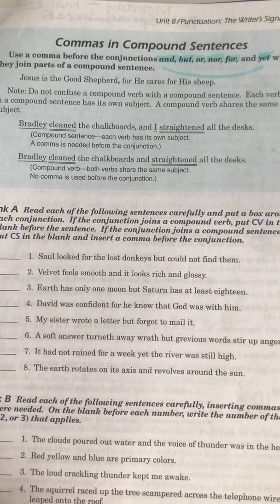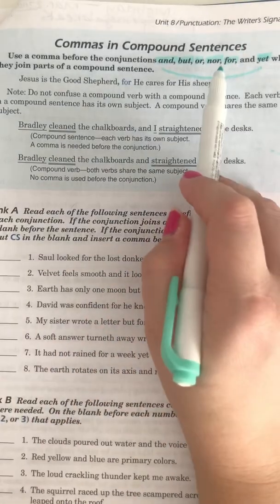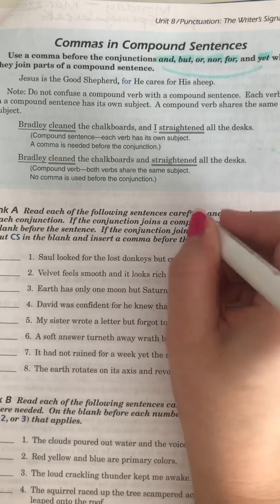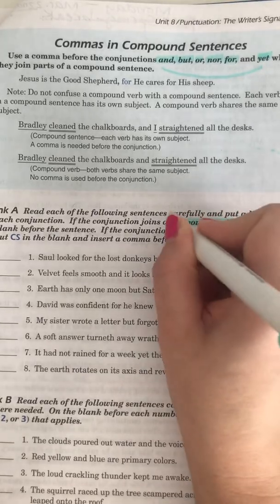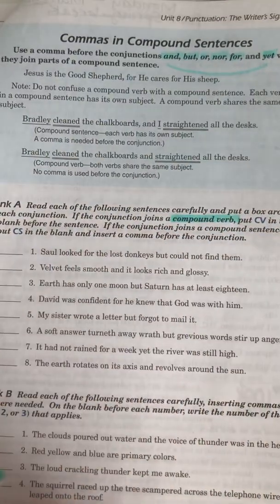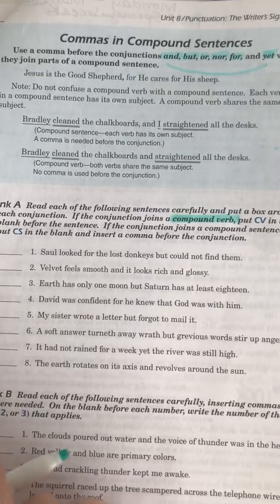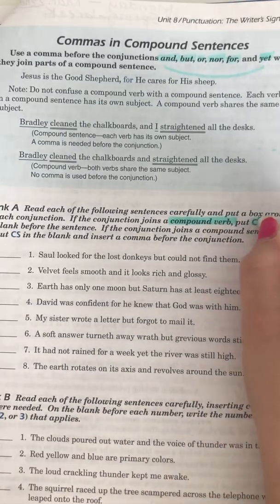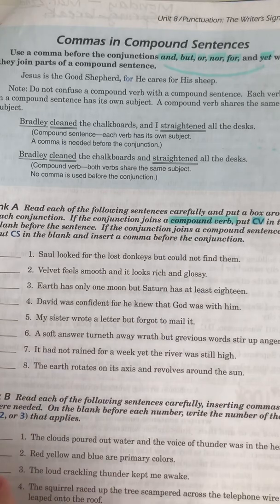Now, if that conjunction joins a compound verb, that means two action words, you're going to put CV in the blank. CV means compound verb.